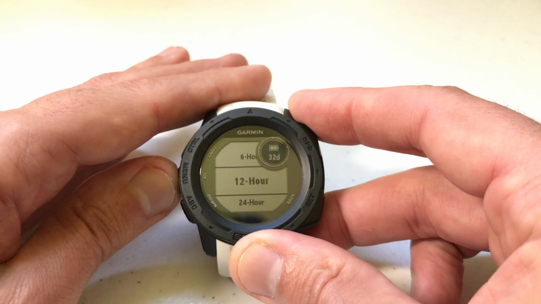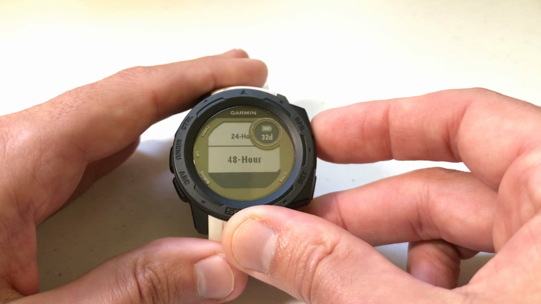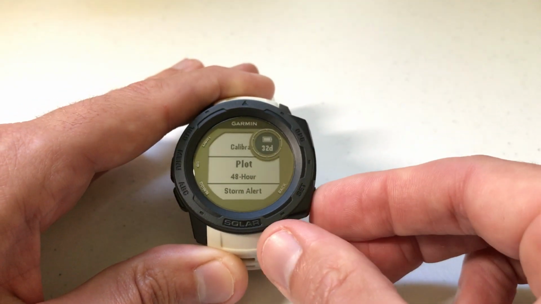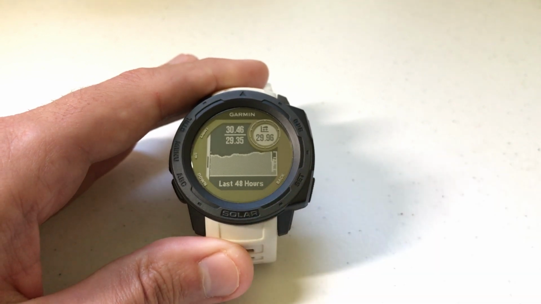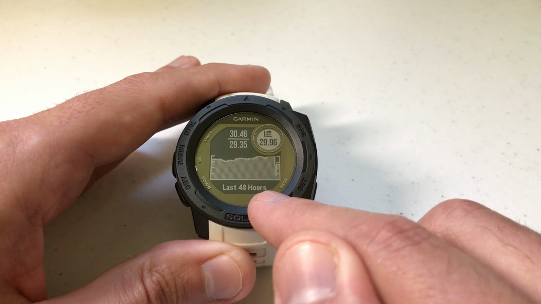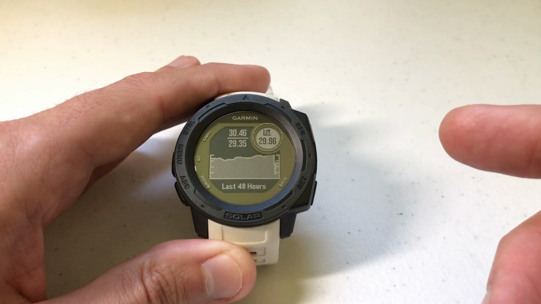Notice that there's not a 4 hour in here. There's only 6, 12, 24, and 48. I'll tell you why that's a little bit interesting to me. I've changed it to 48. Then if I press the back button, we'll notice that my barometer display has now changed from 6 hours to the last 48 hours. And my trend looks different because we're looking at a longer period of time.